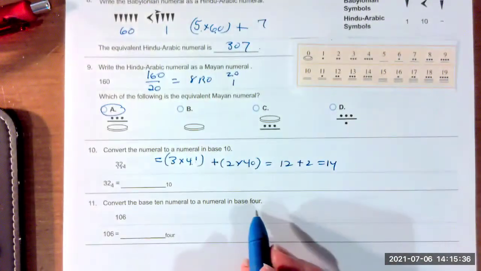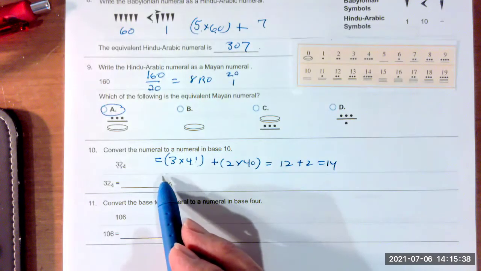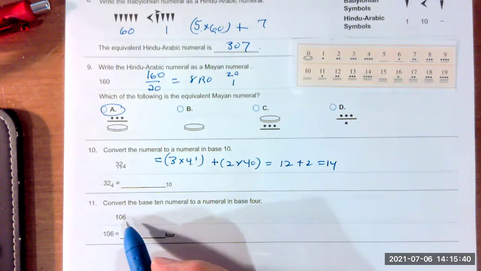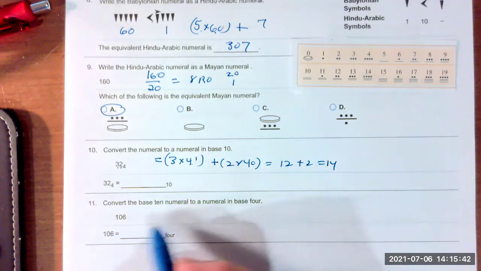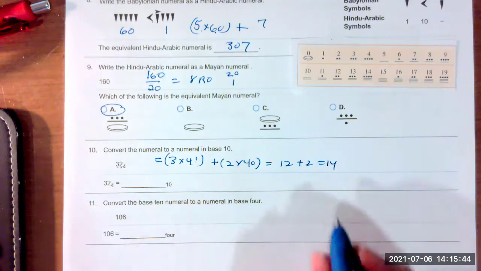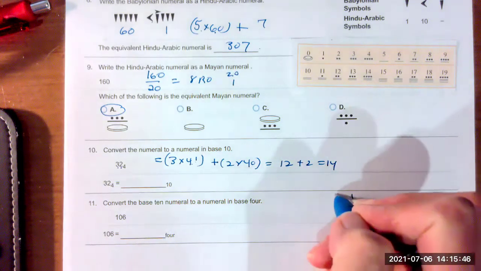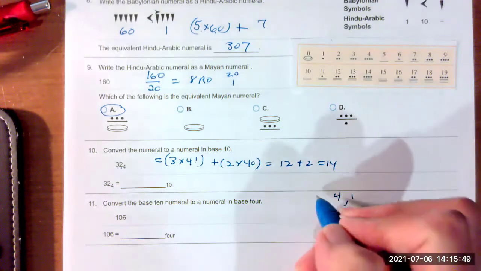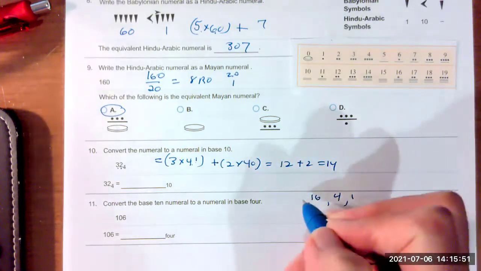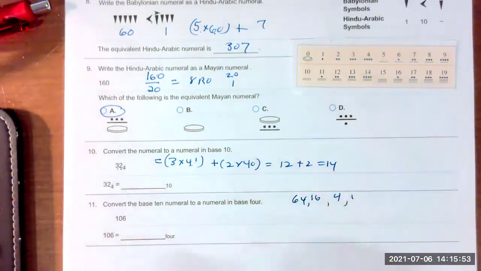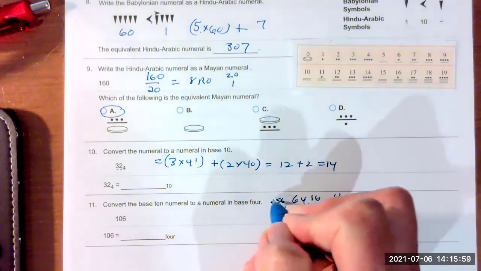Now we want to convert a number from base 10 to base 4, and actually that's kind of nice because we had the base 4 up here. We have to figure out the highest positional value in base 4 that's less than 106. So let's take a look at our numbers. We have 1, 4, and then 4 squared is 16, and 16 times 4 is 64. If I go one more space and take 64 times 4, I get 256, which is too much.